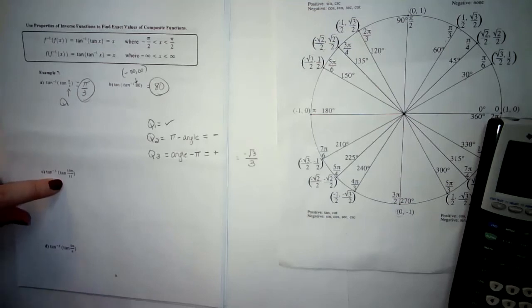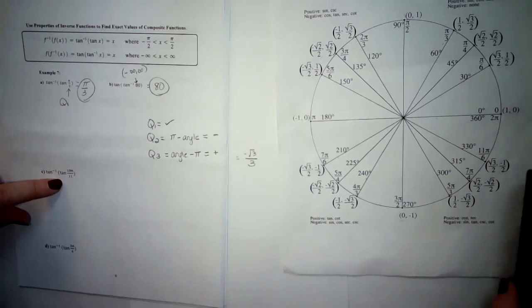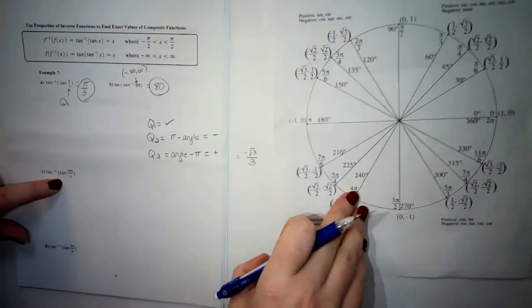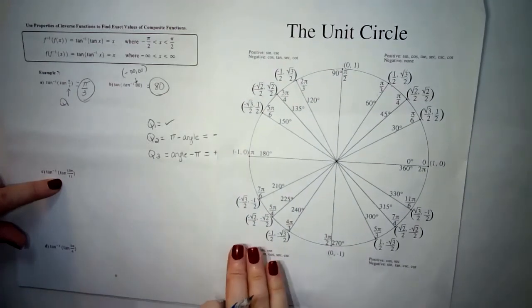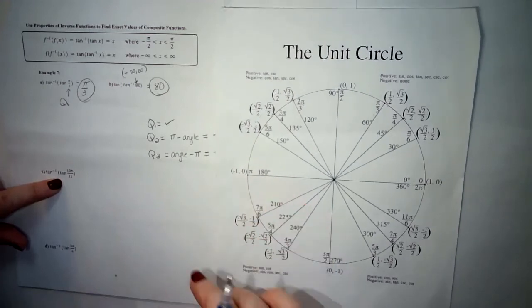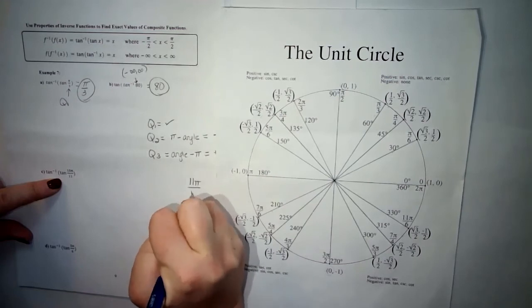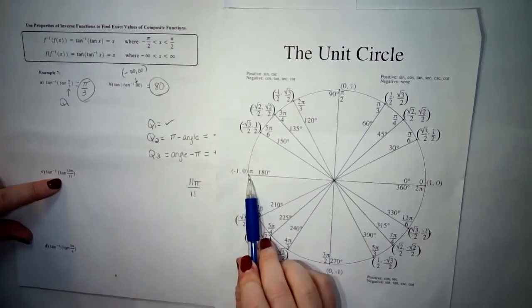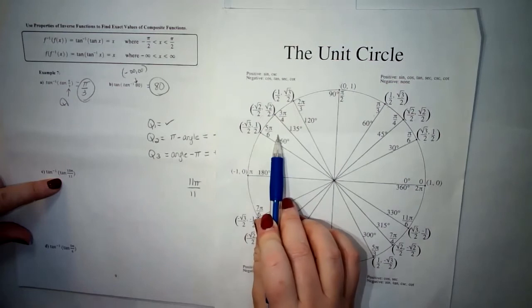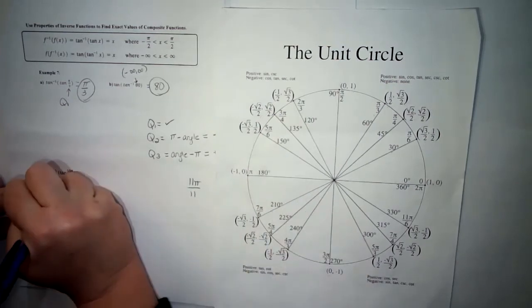10 pi over 11. Well, if you already know where he is, that's great. If you're not so sure, let's make a little placeholder for pi. So if I turn pi into 11 pi over 11, where's 10 pi over 11? Quadrant 2.